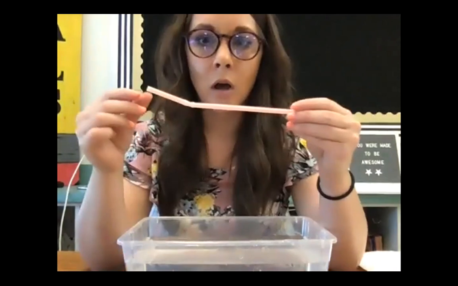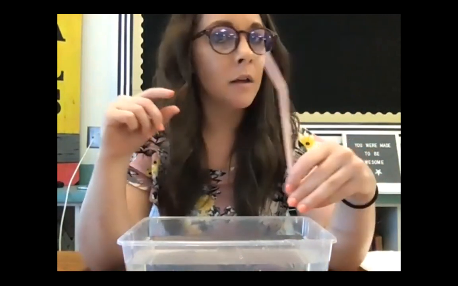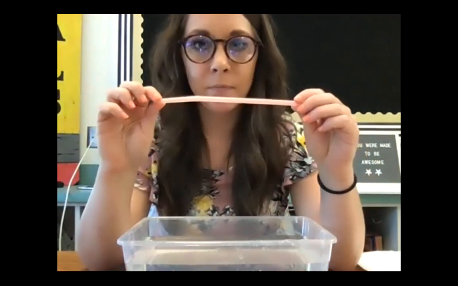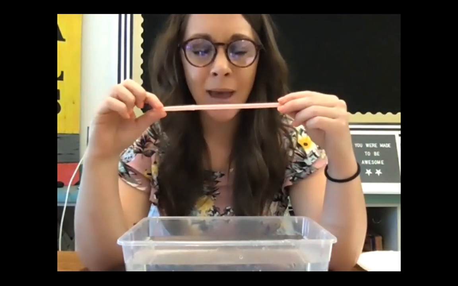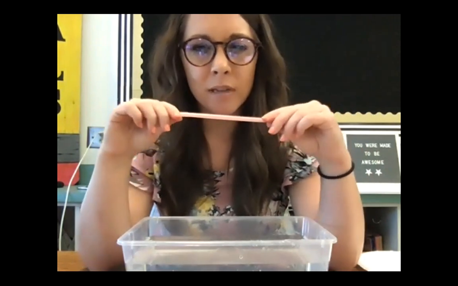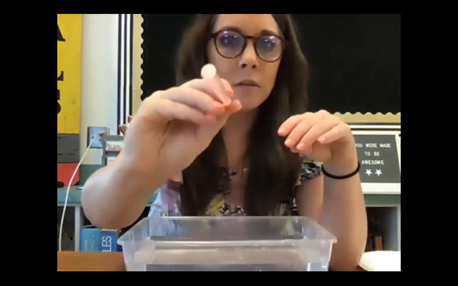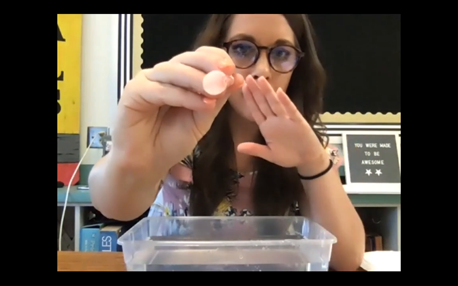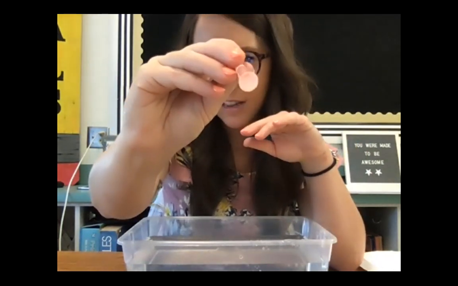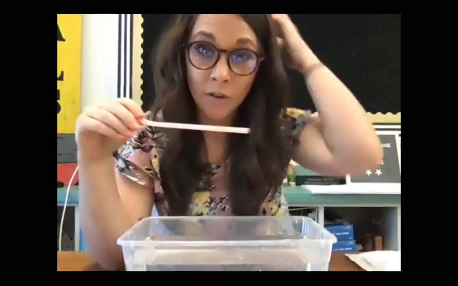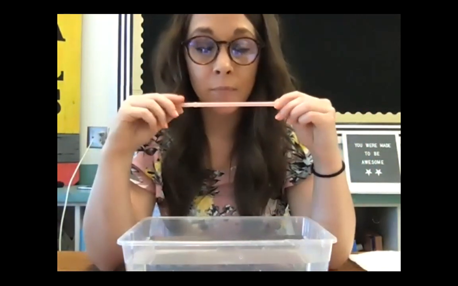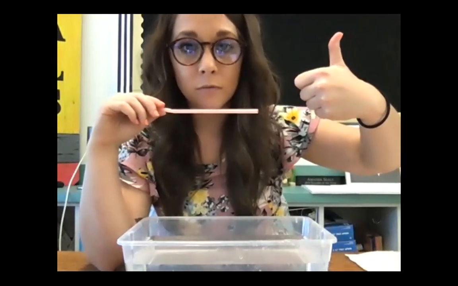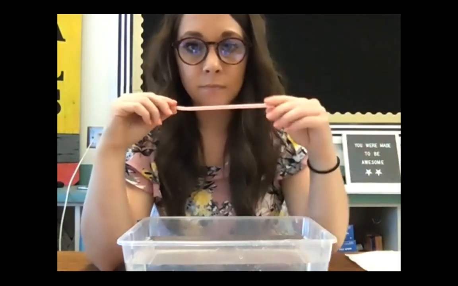Our next one is a straw, like a regular straw that you would drink out of. So think about, does it have a lot of tightly packed matter inside, or is it more hollow? Can you see through there? Let's see. Oh, hi, you can see through, right? There I am. So that means it's pretty hollow. So make your prediction. Is the straw going to float or sink? All right.